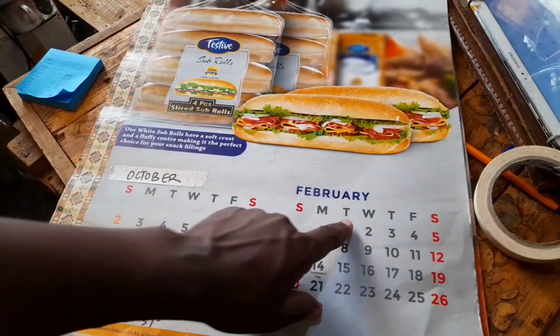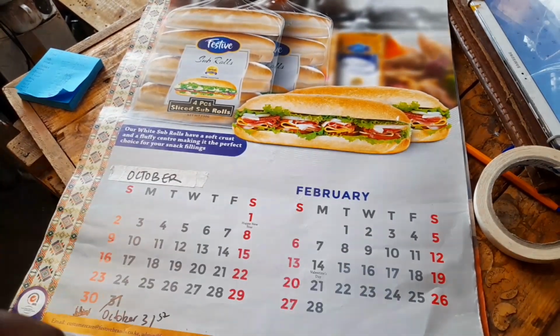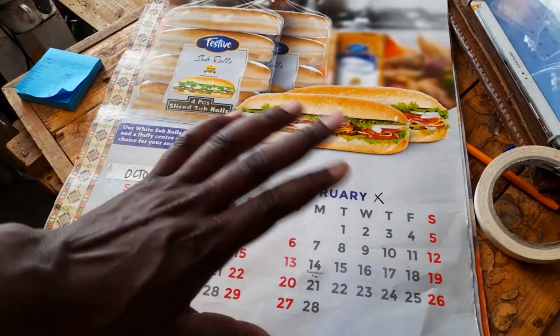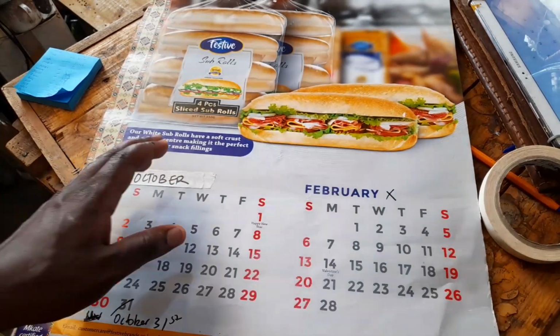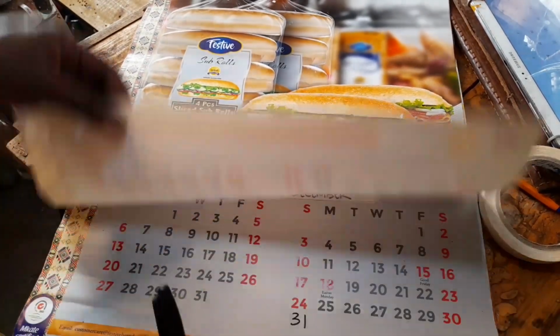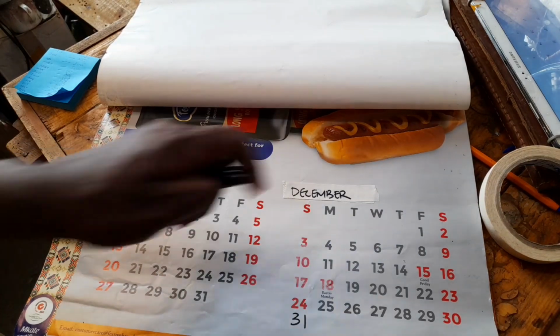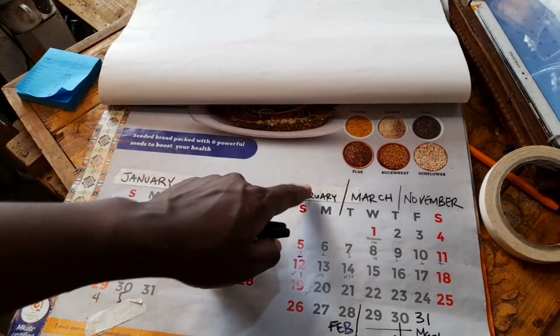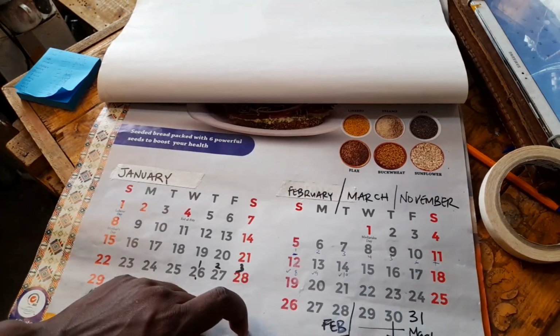So the ones that are in blue are the previous year, and I'll just add an X in front of the word so that I don't get confused. So my new October, that's the new October for 2023, and that's the new December, and that's January for me, February, March and November.